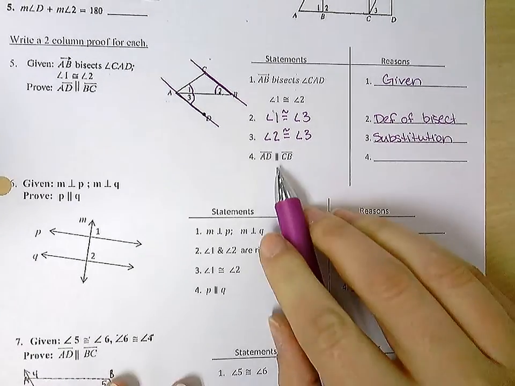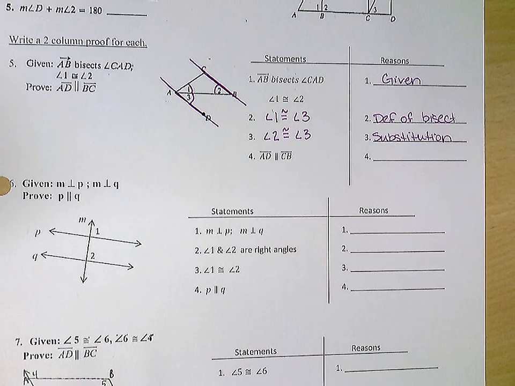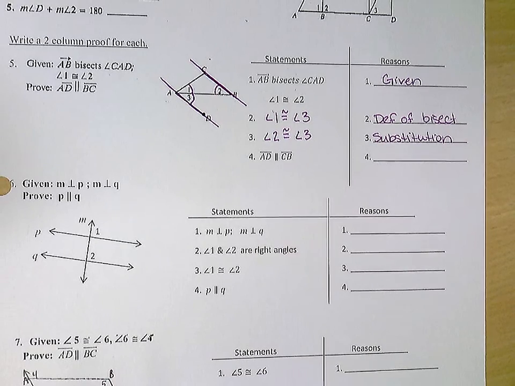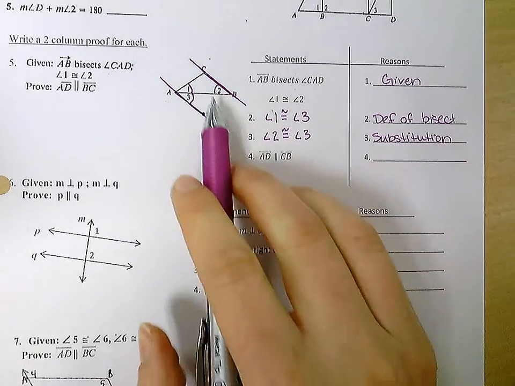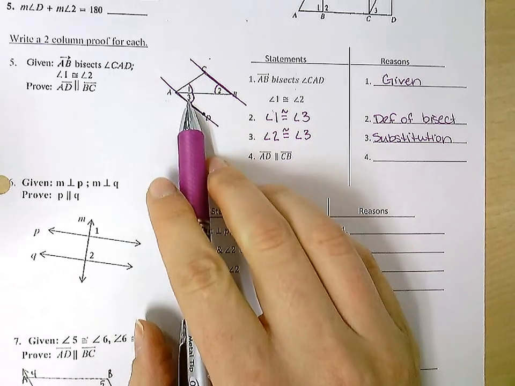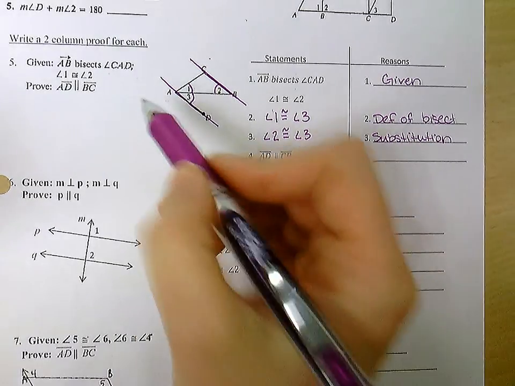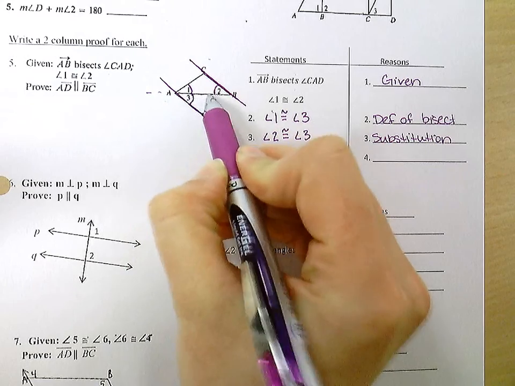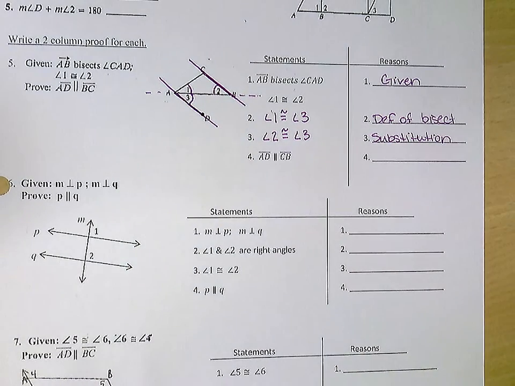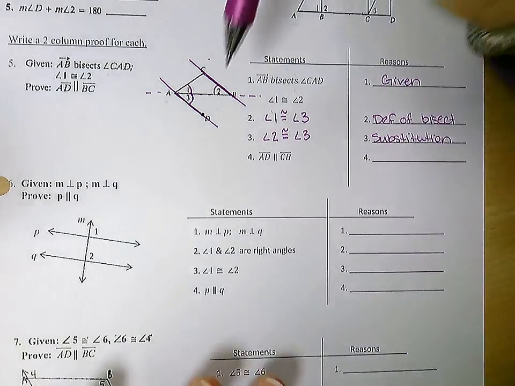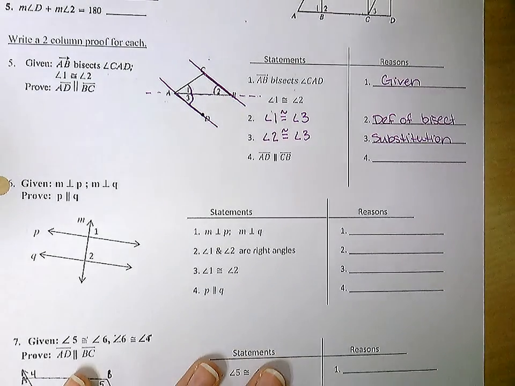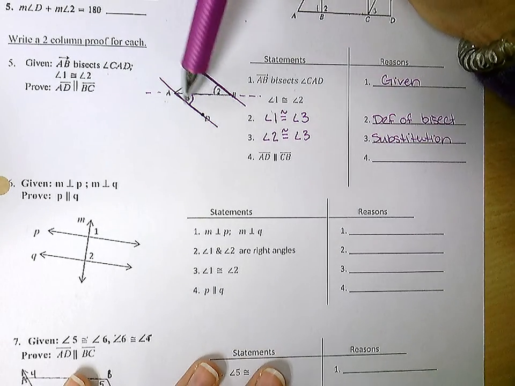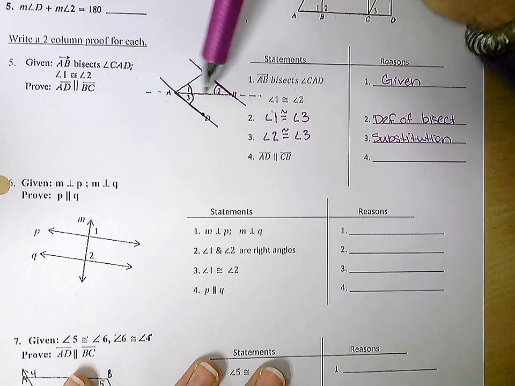Okay, now since I'm proving lines parallel, I need to look at where angle 2 and angle 3 are. Okay, so I have angle 2 is congruent to angle 3. Again, when I'm proving lines parallel, I want to look for a transversal, and I want to see what type of angle pair is created in that last line. Okay, so if I look at 2 and 3, what type of angle pair is that with this as your transversal?